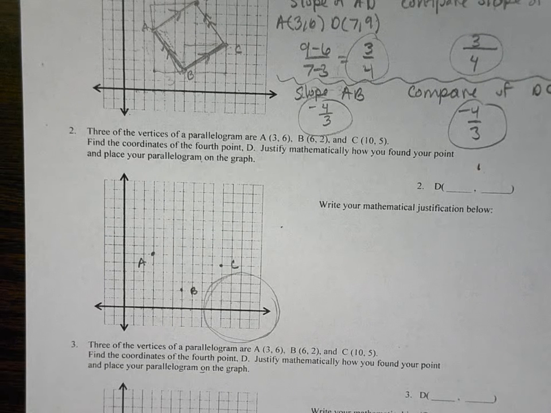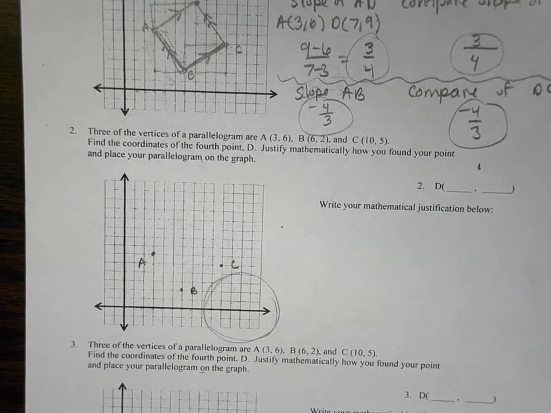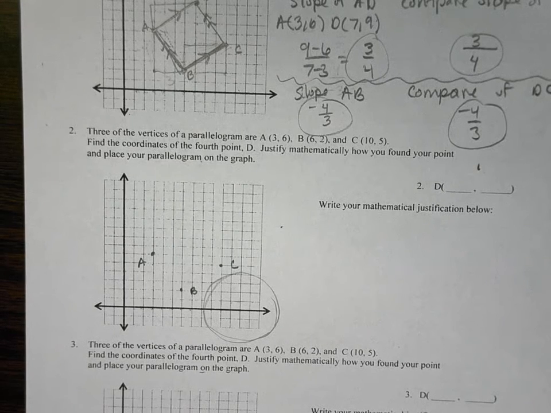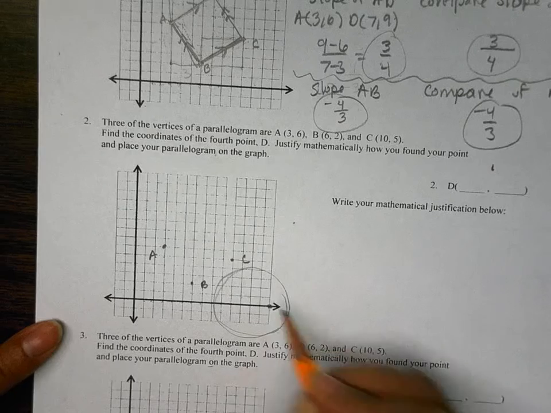Is this the same exact place where you would want us to put stuff? And then find your slope. Okay, so where is D? In the corner, like this corner right here?